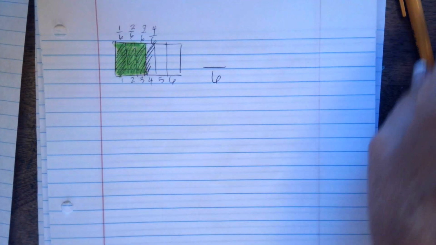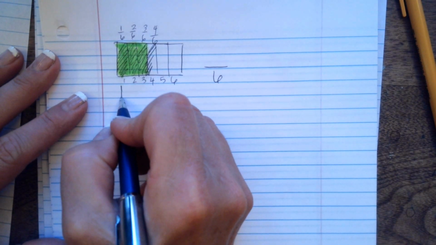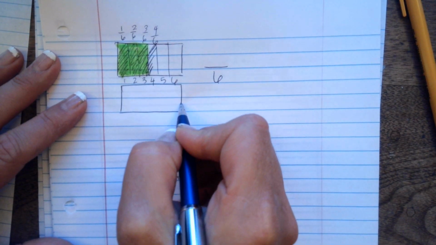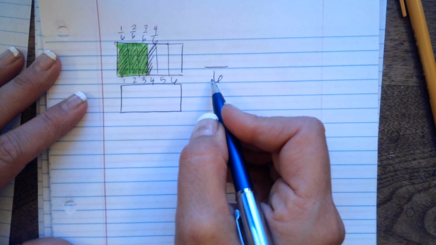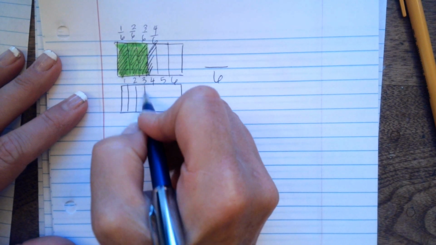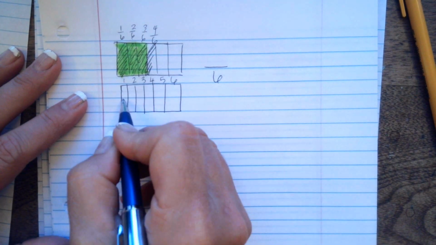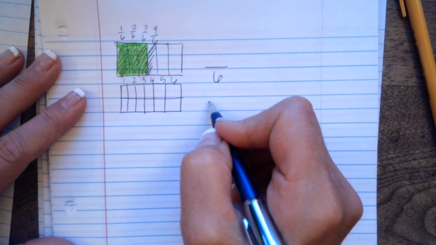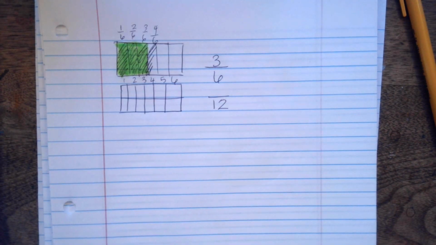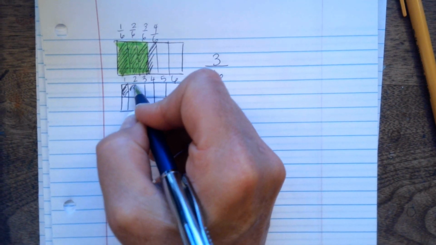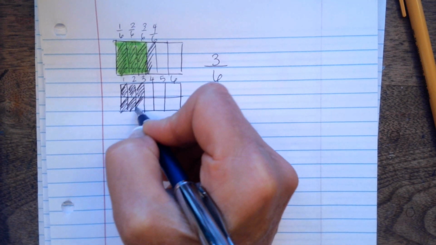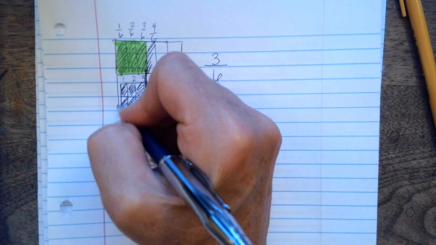An equivalent fraction would be the same size box, but instead of having 6 boxes, maybe we have 12. So I'm going to make 6, and then I'm going to cut them in half. Now we have a 12th. And then I'm going to fill in the same. See how this is the same?